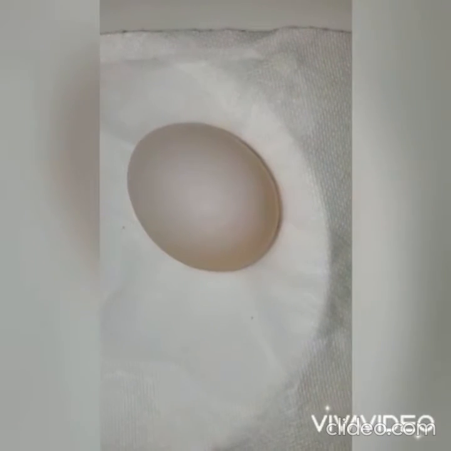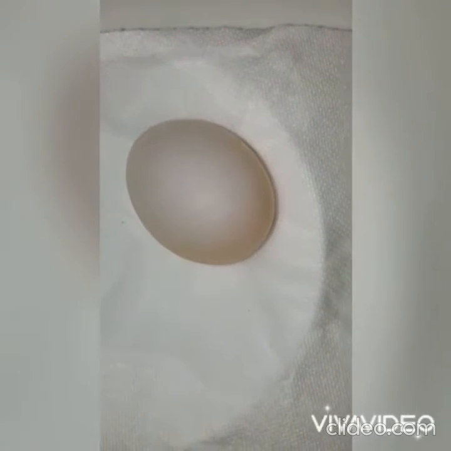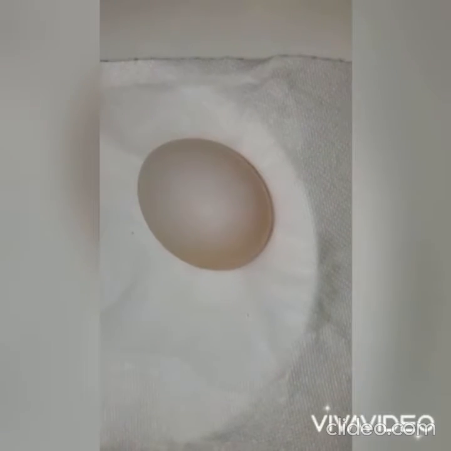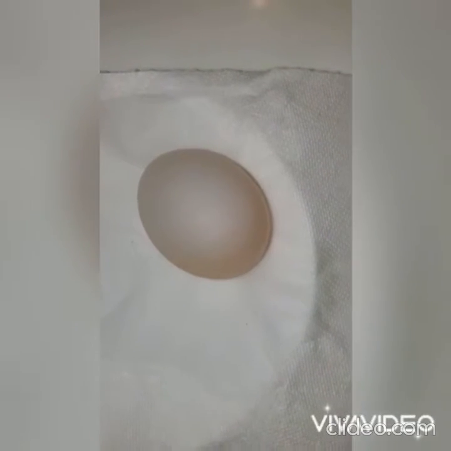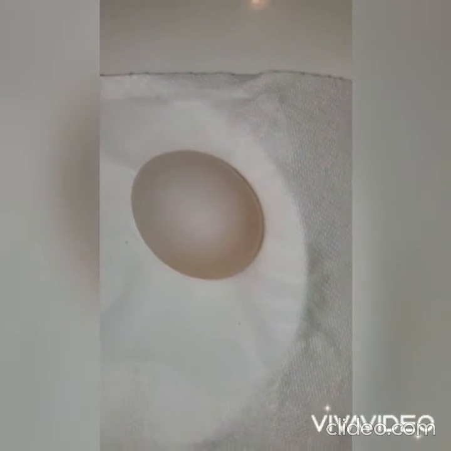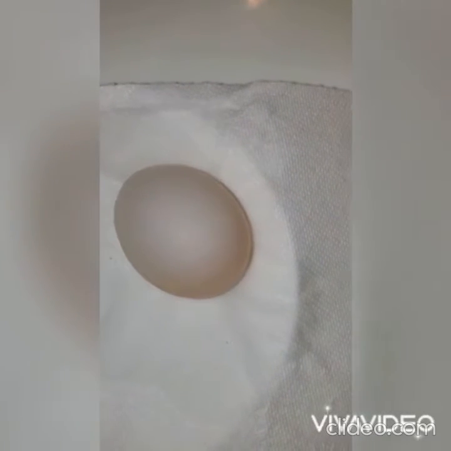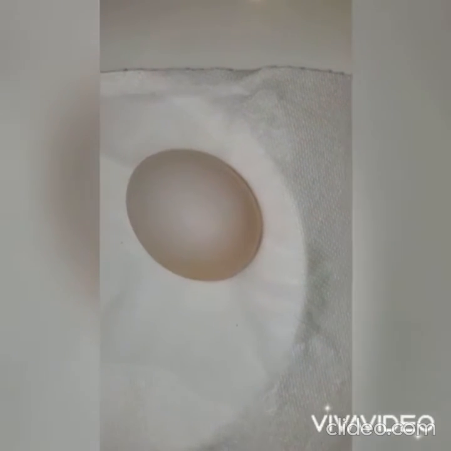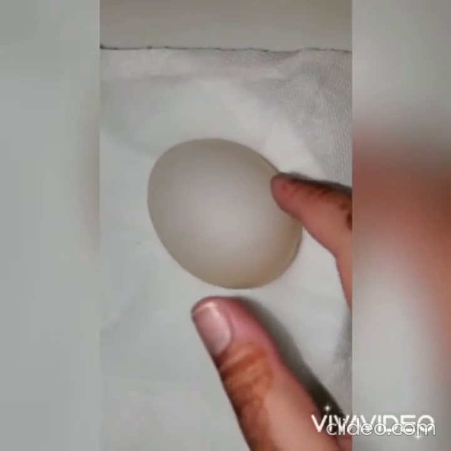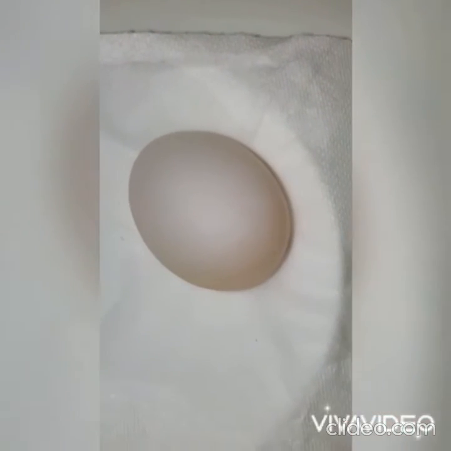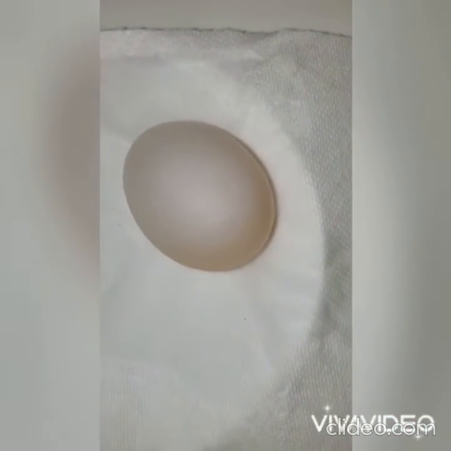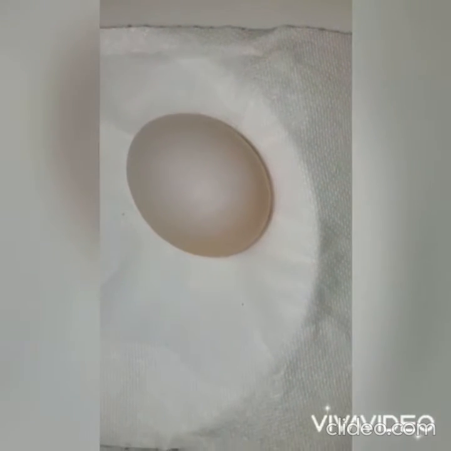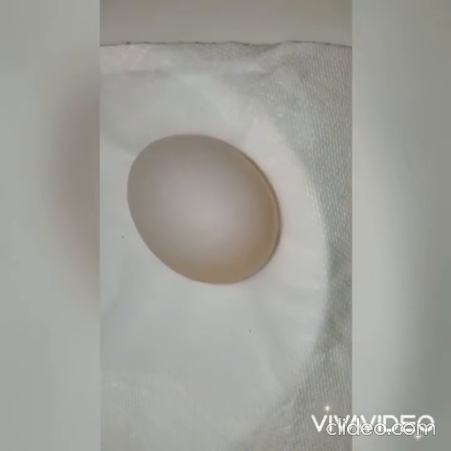This change in the size of the egg took place because of osmosis. So, in osmosis, water moves from a region of high to low water potential down the concentration gradient through a semi-permeable membrane until equilibrium is reached. We can hypothesize that this membrane surrounding the egg acts like a semi-permeable membrane, so it lets certain small molecules such as water cross the membrane, whereas other big molecules cannot cross the membrane.